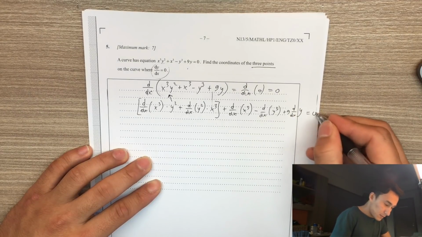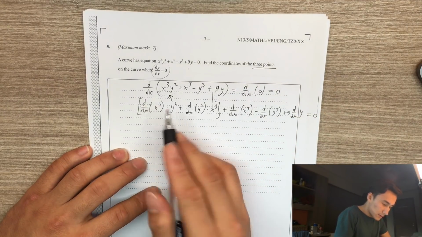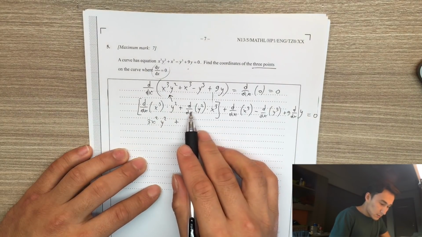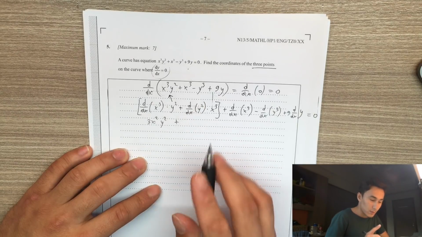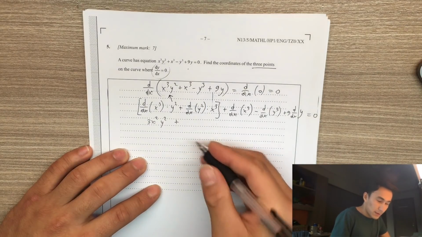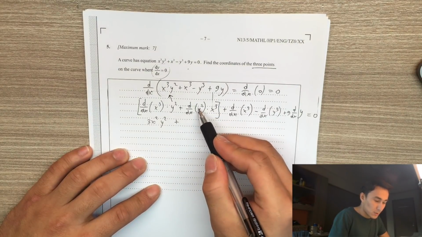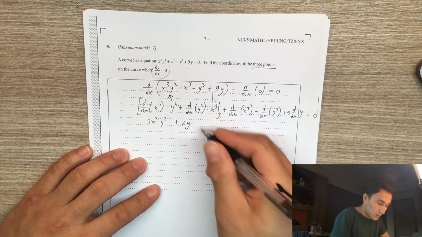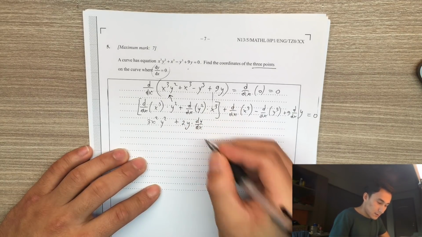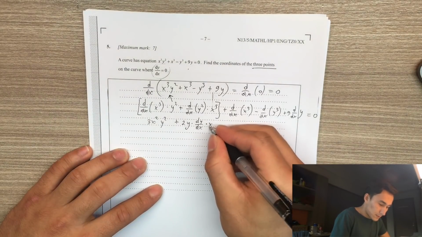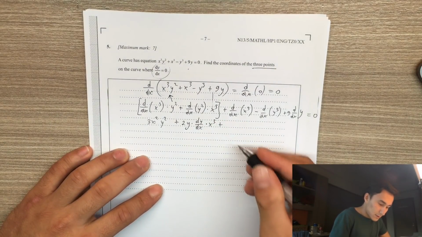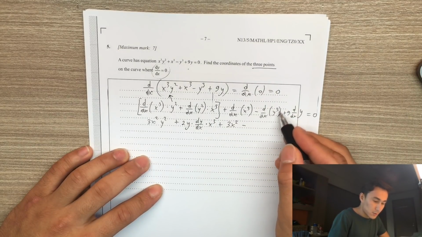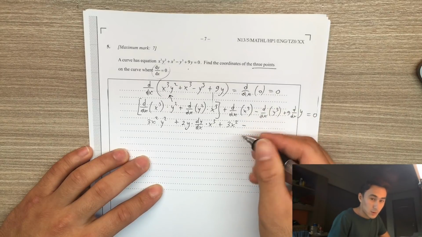Plus 9 d/dx of y equals 0. Now d/dx of x cubed is 3x squared, times y squared, plus d/dx with respect to y squared. What we do here is we apply the chain rule first. We differentiate y squared with respect to y. So we have 2y, and now we have dy/dx, and then multiplied by x cubed, plus, this thing is easy, 3x squared, minus, we have y cubed, differentiate with respect to x. So first we differentiate with respect to y.